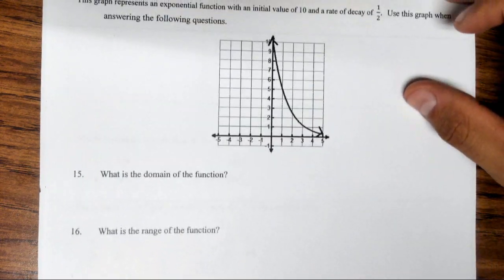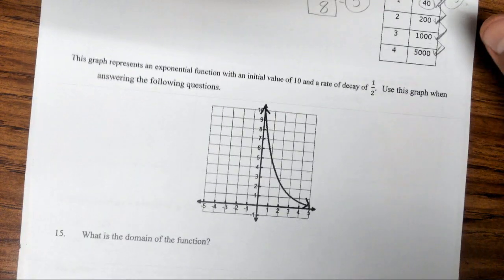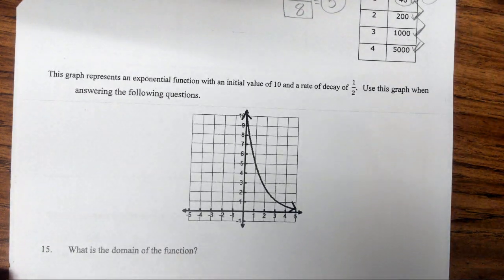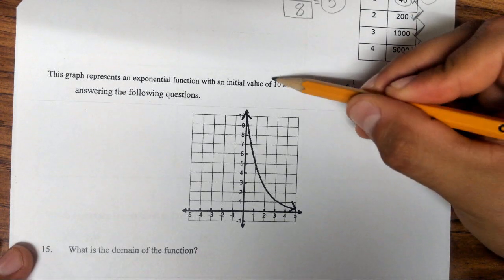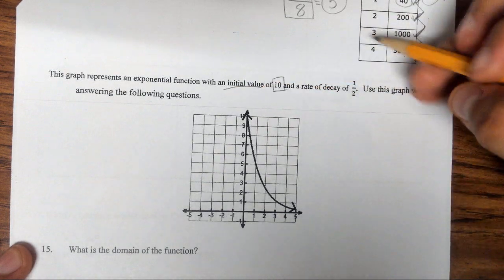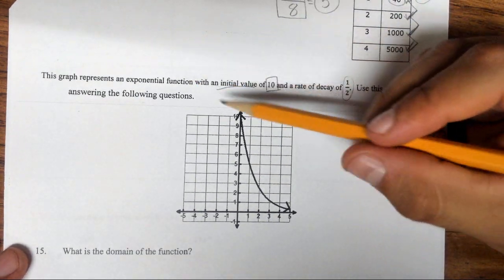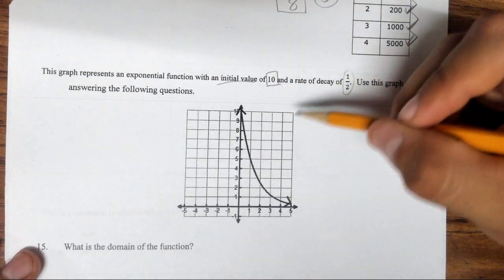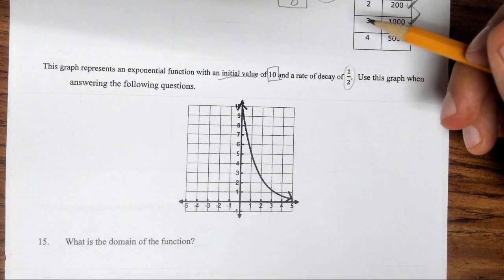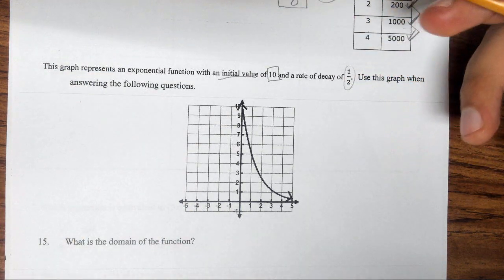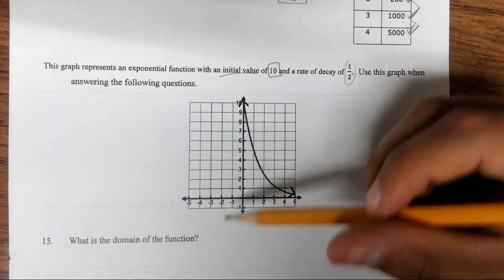All right, last few. So this one says a graph. This graph represents an exponential function that has an initial value of 10. So we start at 10 and has a rate of decay of 1/2. Use this graph when answering the following questions. So based on this graph, which again, you're more than welcome to graph it if you want on your own calculator, we're thinking about how to solve the next 3 questions.